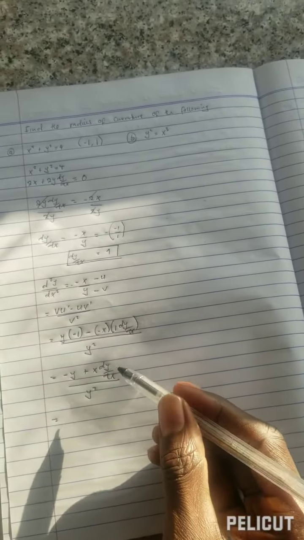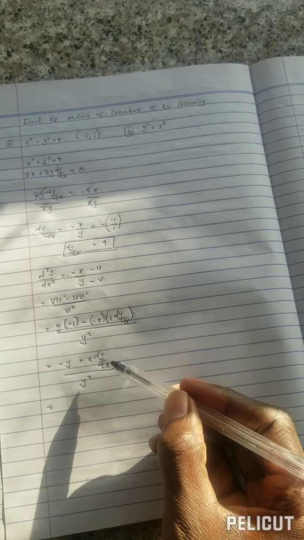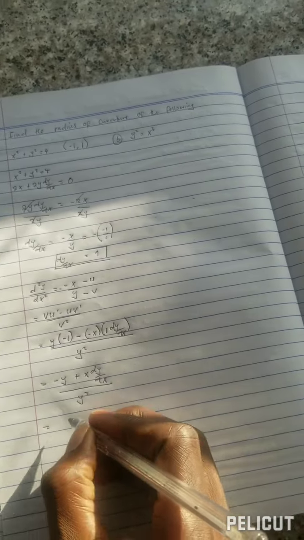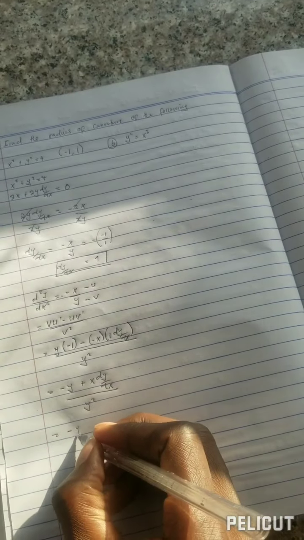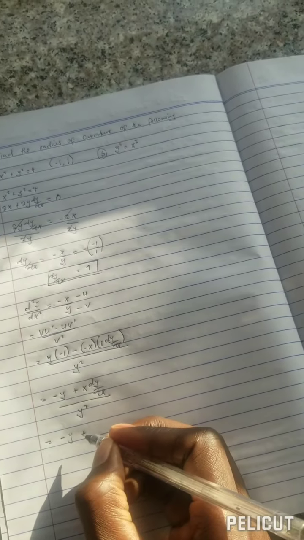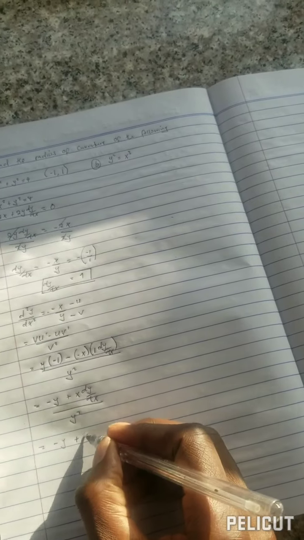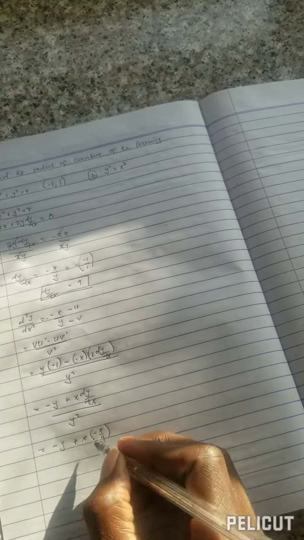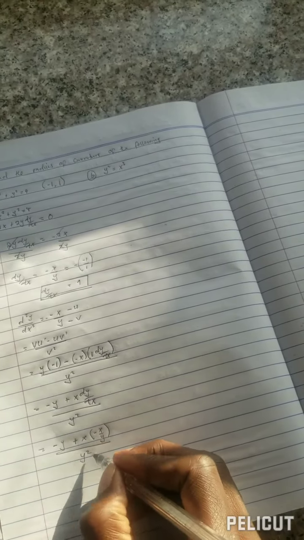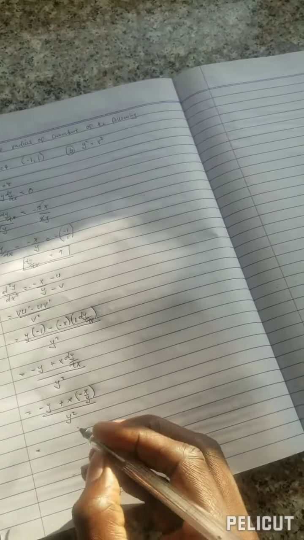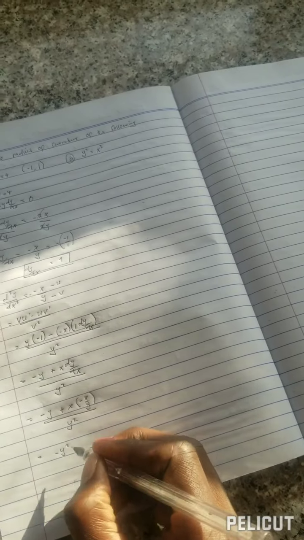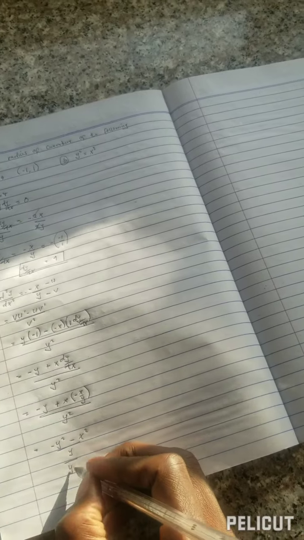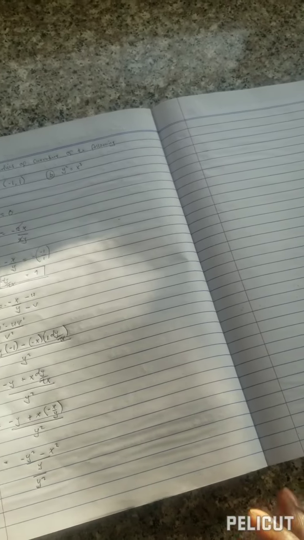But we know the value for dy/dx, so we can replace that. So we'll say minus y plus x times minus x over y, so over y squared. So this will give us minus y squared minus x squared over y squared.